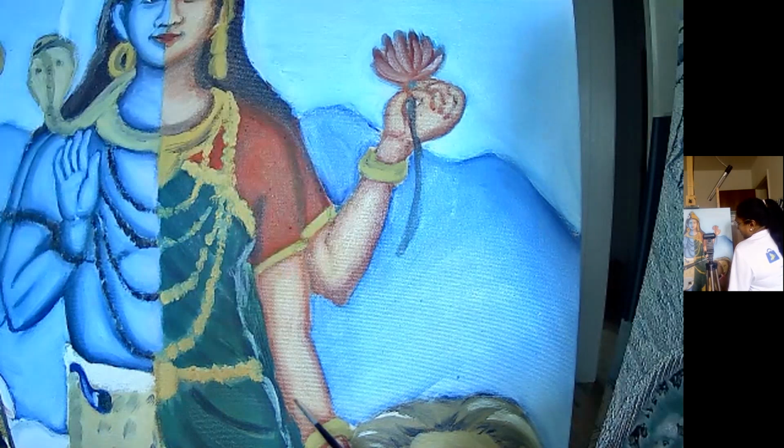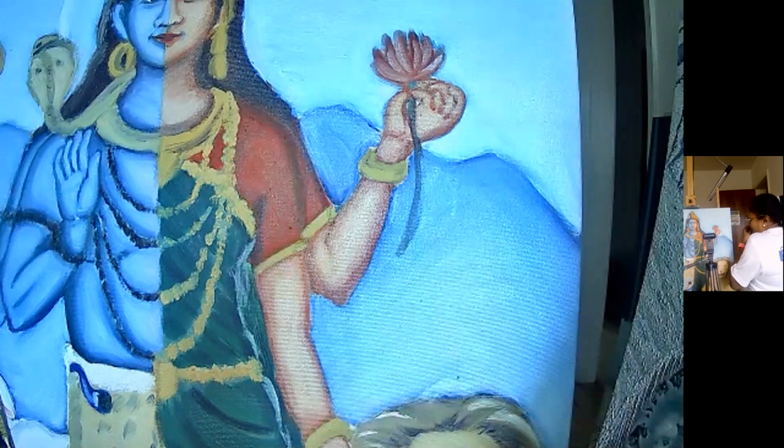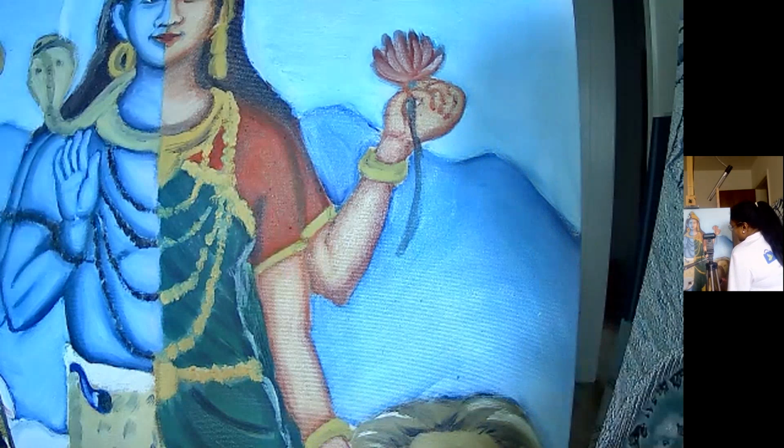Blend it, lighten it up as much as possible. I think we are nearly there with this hand as well. Okay. Do it ever so carefully.